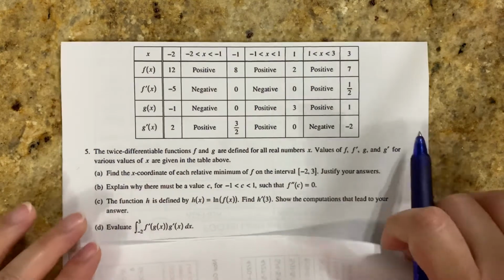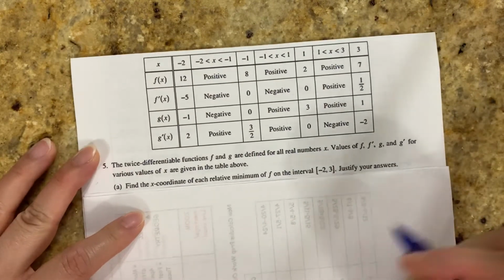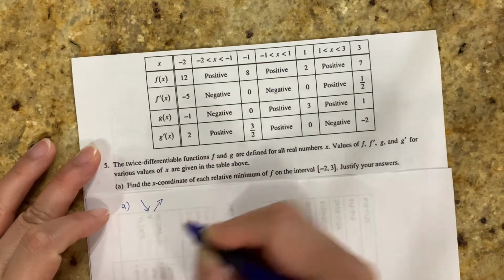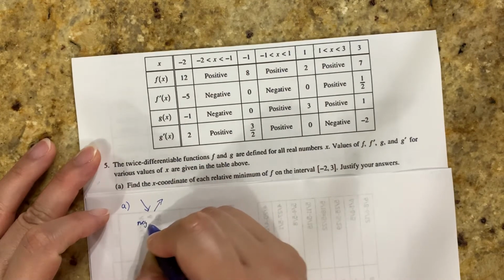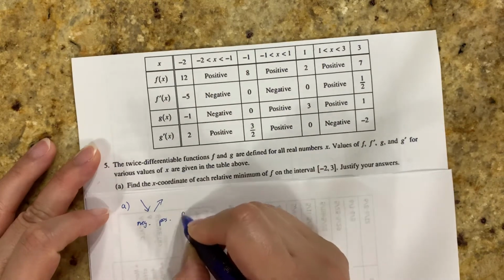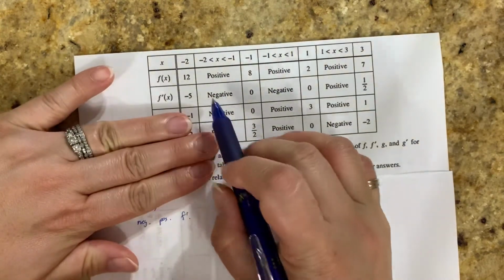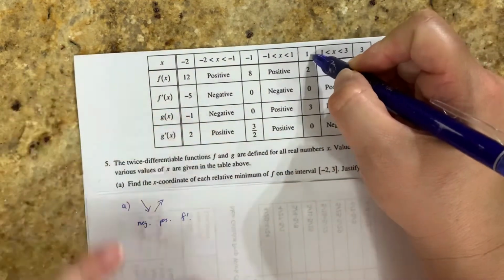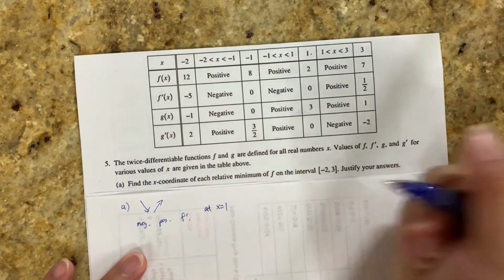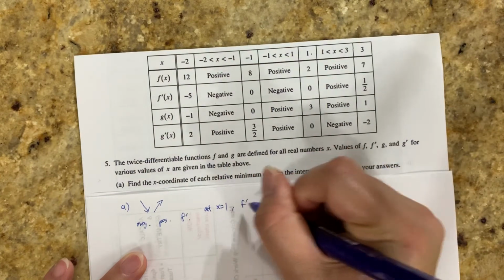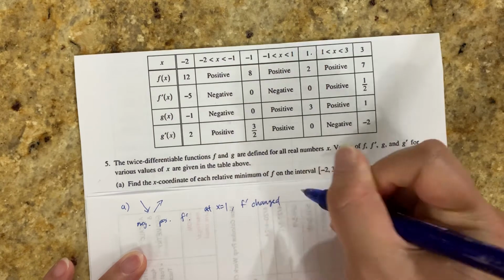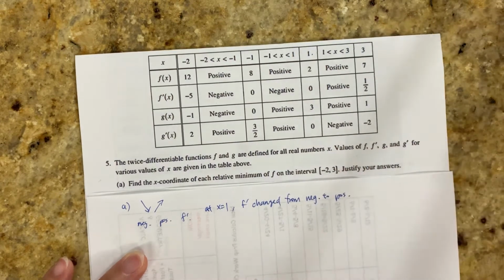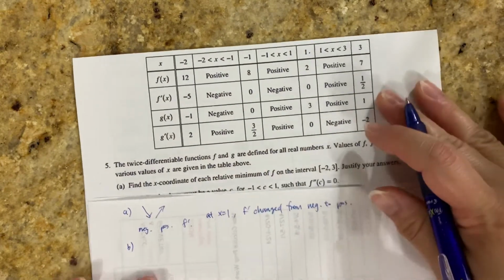Justify your answer. Well, in order for it to be a minimum, I need it to go decreasing and then increasing, which means I need f prime to go from negative to positive, right? So if you look over here, negative to negative, nope. Negative to positive, yes. So right here, at x equals 1, f prime changes from negative to positive. Yep, that's your justification.